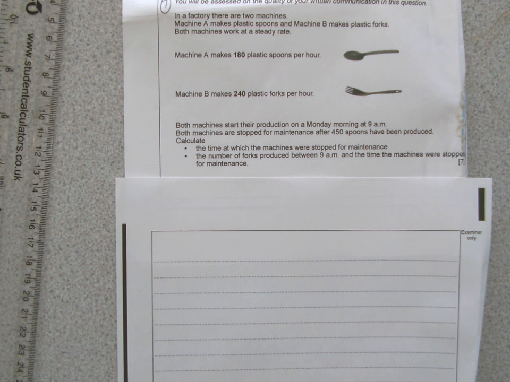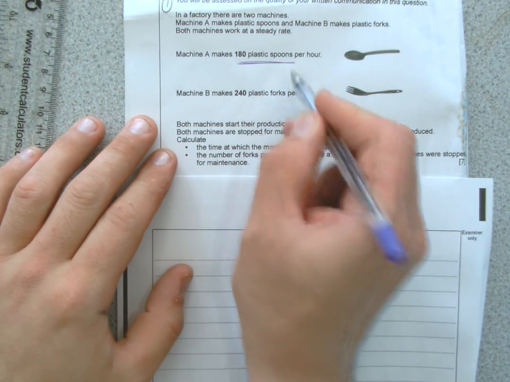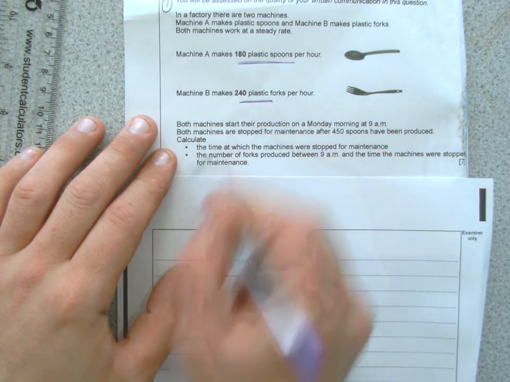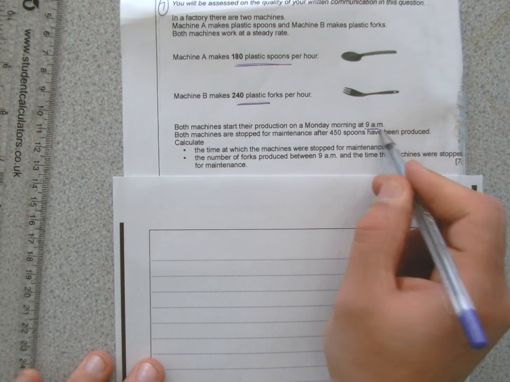Question 7. In the factory there are two machines. Machine A makes spoons, machine B makes forks. So look here, machine A makes 180 spoons every hour. Machine B can make 240 forks per hour. Both machines start at 9 o'clock on Monday morning.